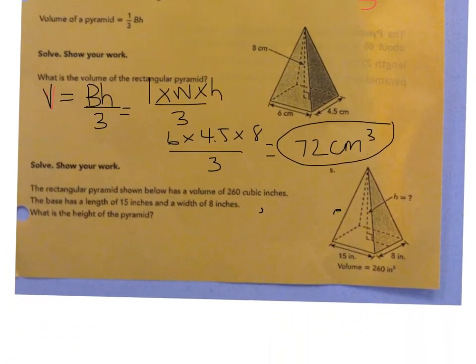For the next one, the rectangular pyramid shown has a volume of 260 cubic inches. The base has a length of 15 and a width of 8. Find the height. You're going to use the same formula. On page 2, make this a little bit bigger.